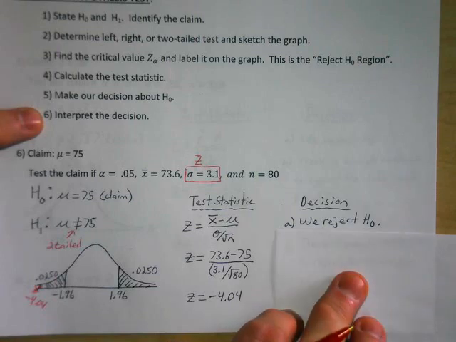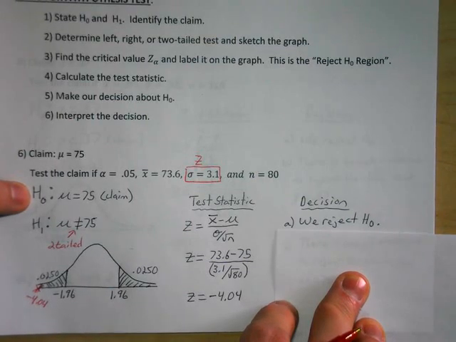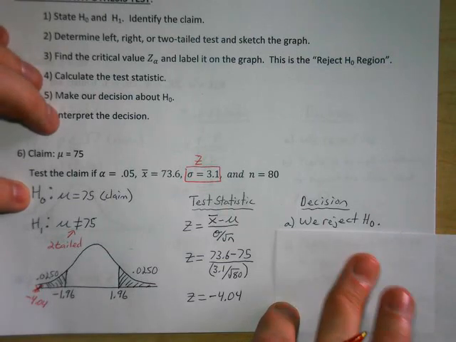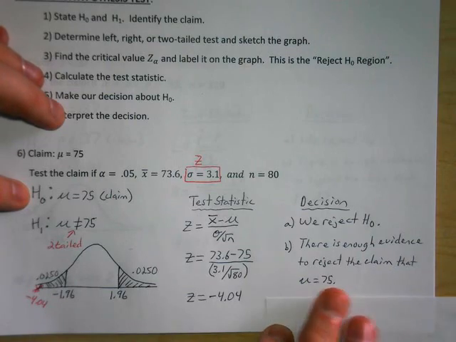Well, now we go back to what the claim was. If we reject H0, it turns out in this one that H0 was the claim. If we reject H0, that means that we're rejecting the claim in this case because H0 was the claim. Okay, so there's enough evidence to reject the claim that mu equals 75.